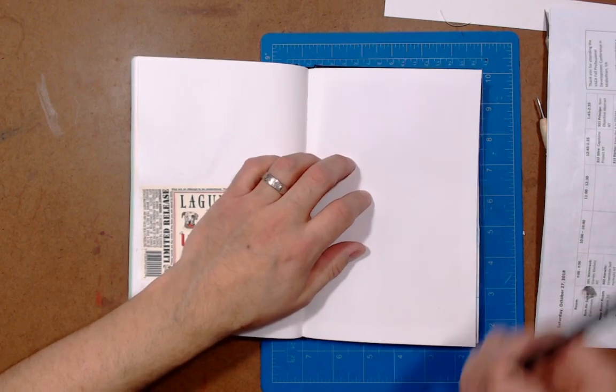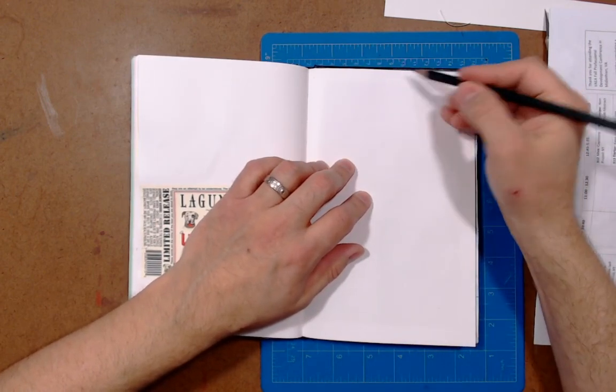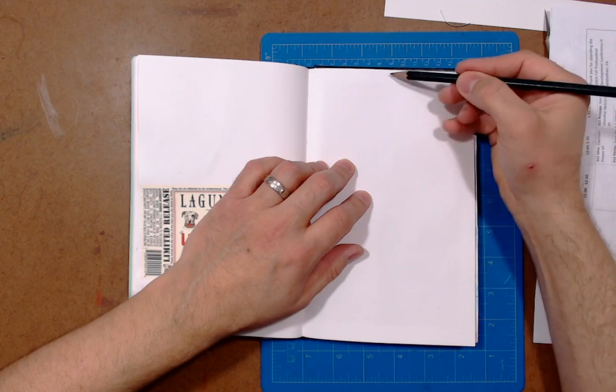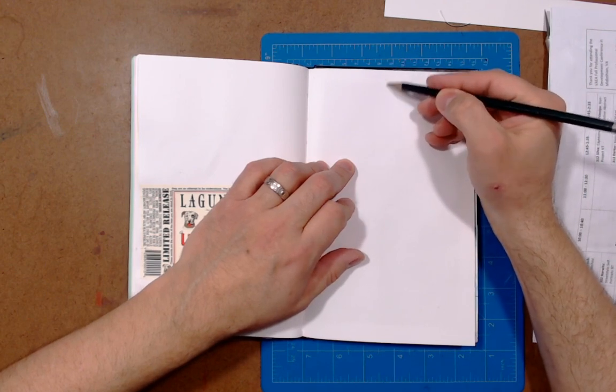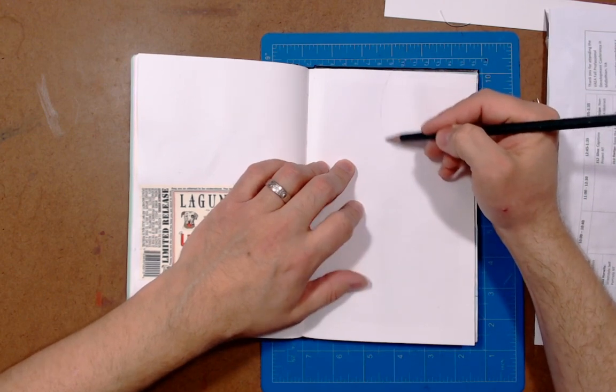So I have my pencil. I can do this really anywhere. I think I'm going to do it about halfway. And I'm just going to draw. It doesn't have to be a profile. This could be like any kind of line.